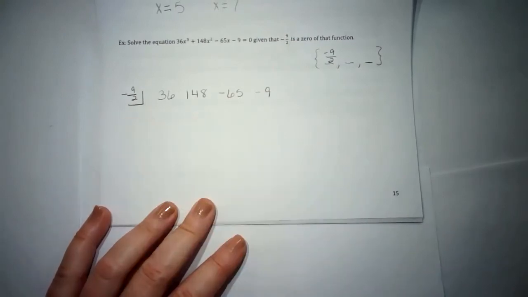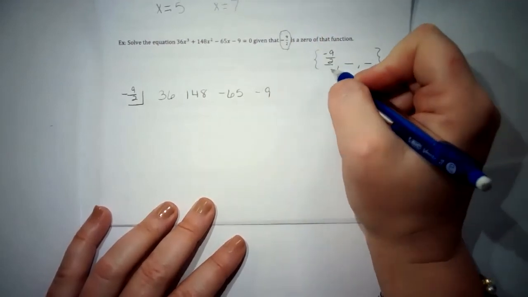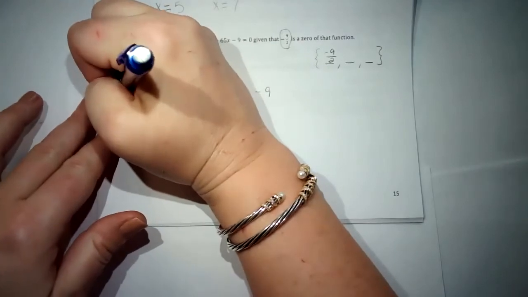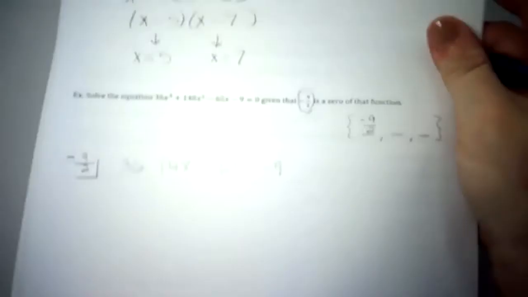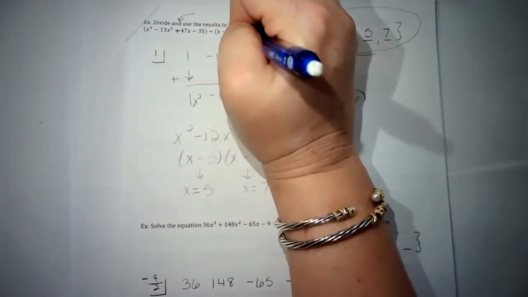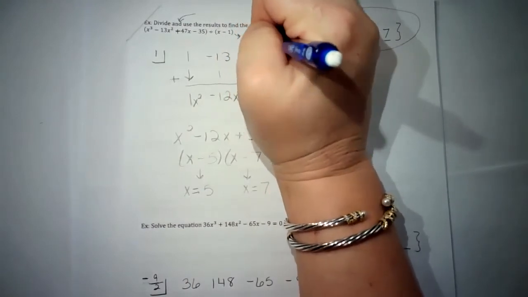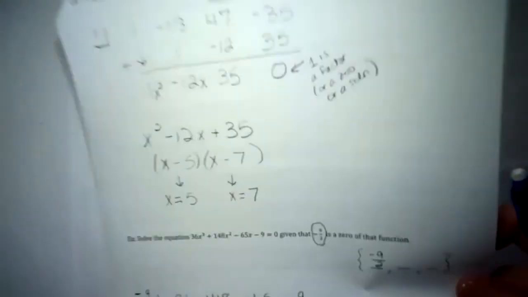Great question. And that's another thing I want to talk about. So this tells us the 0. That's actually what we're testing, which is going to be negative 9 over 2. We had to change the sign over here so we could figure out what are we testing? What is x equal to? And in this case, x equals 1. That's what we were testing.